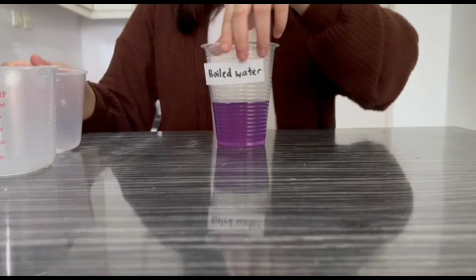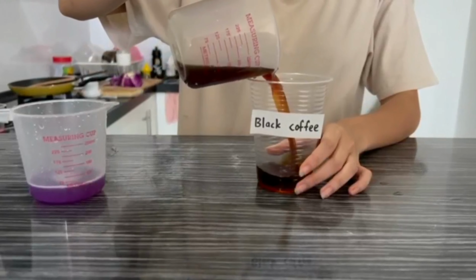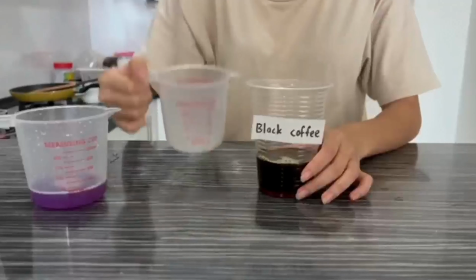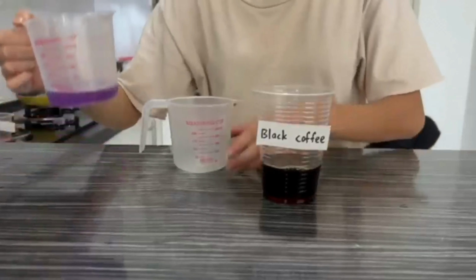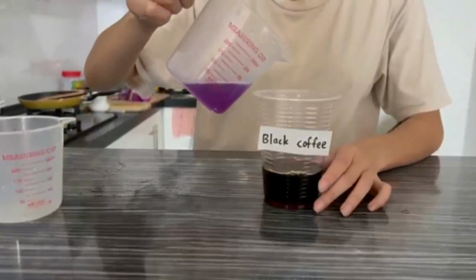Our non-liquid substance is black coffee. Pour 100 ml of black coffee into a cup. And then pour 50 ml of red cabbage juice into the black coffee.